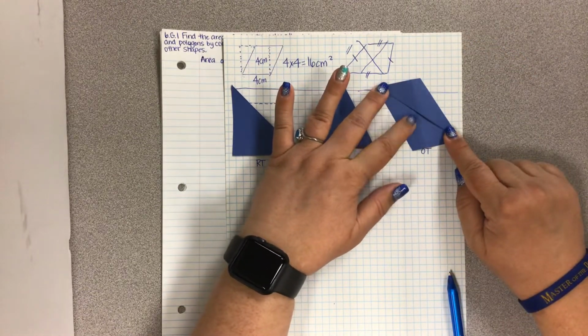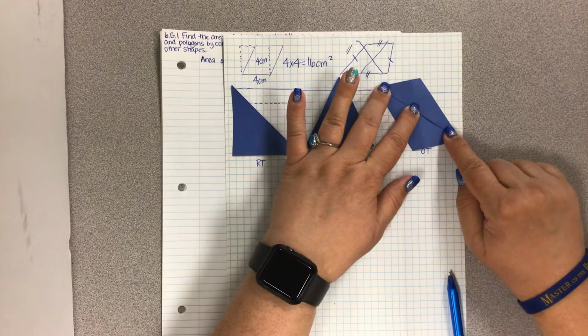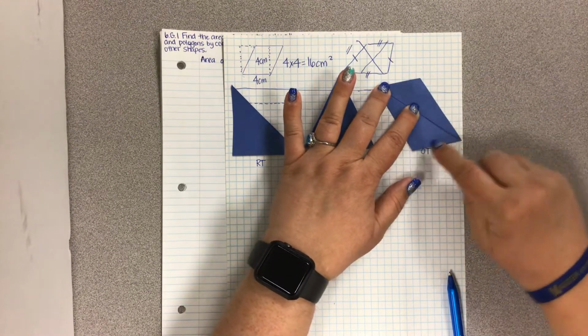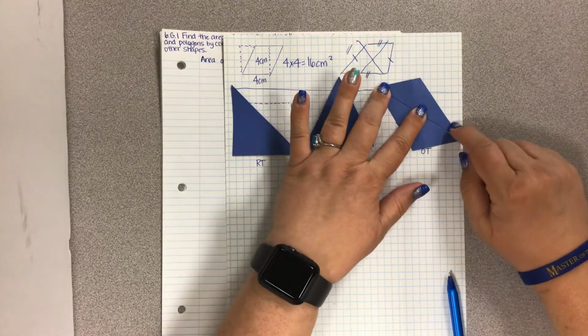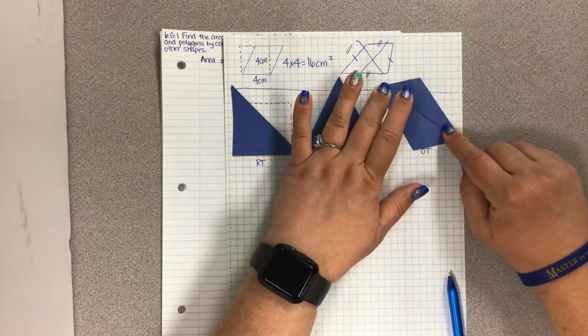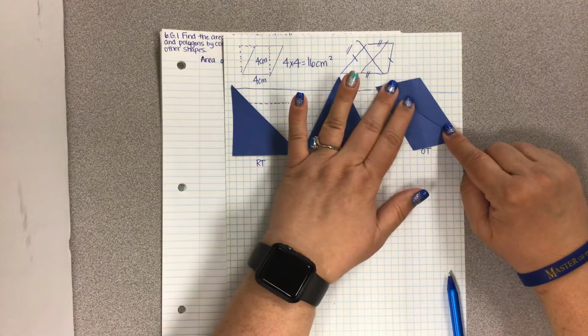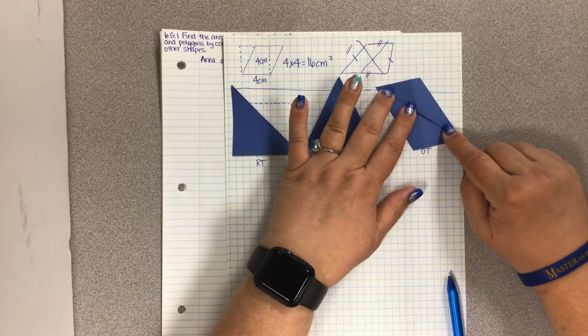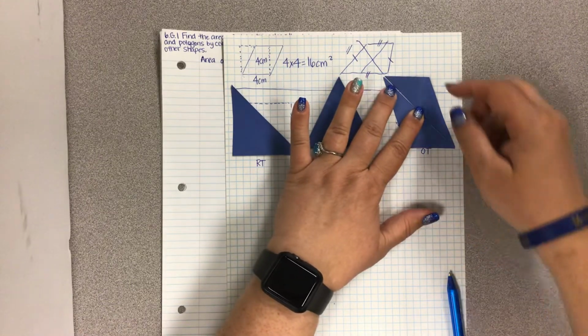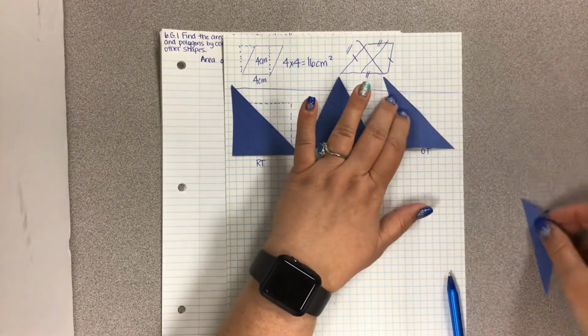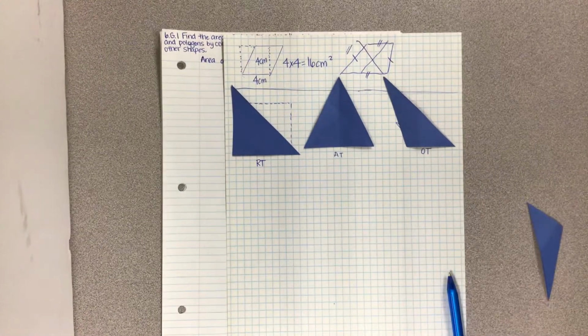Okay, so remember yesterday with the parallelogram, we talked about cutting this triangle off, putting it on this side over here, and we would have a rectangle. So the formula for finding the area of a parallelogram was exactly the same as finding the area of a rectangle or square. And now we can see that for this obtuse triangle, I cut it in half, I can find the area of that triangle.